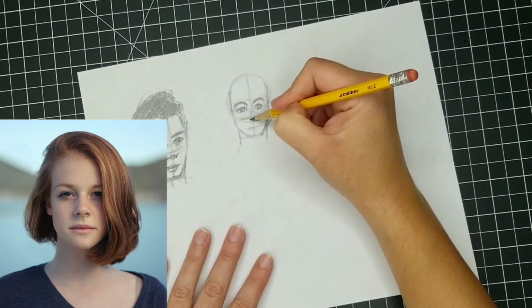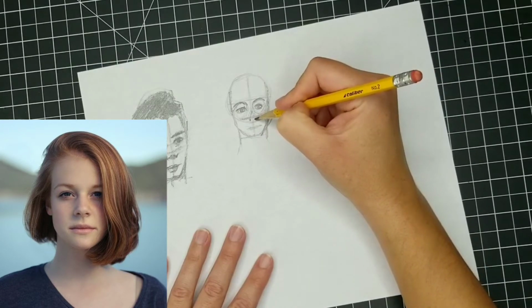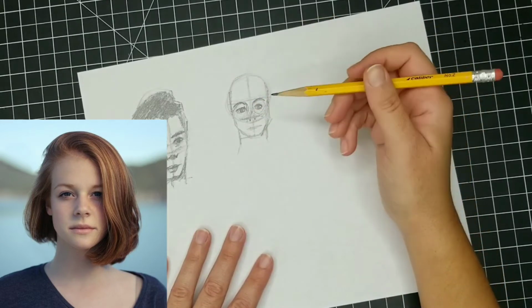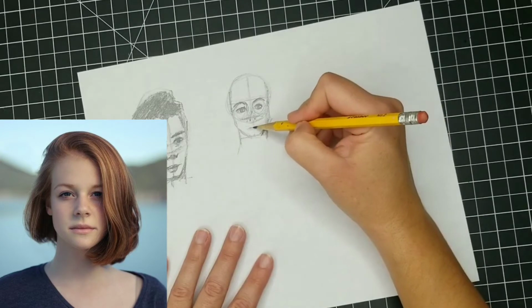So with her nose, we can kind of see her two nostrils. We don't see a lot. Maybe there's a little bit of shadow over here. But now let's just go ahead and put in her mouth.